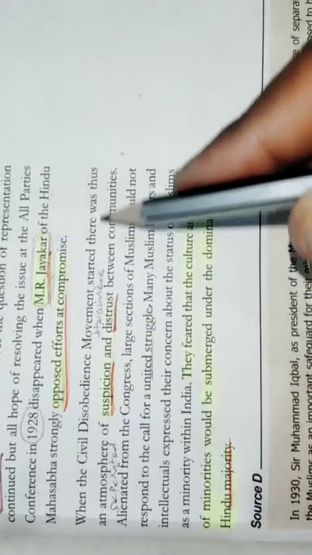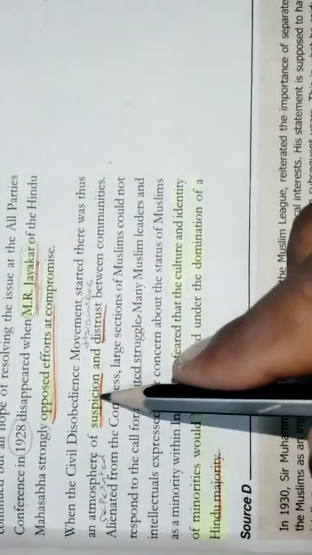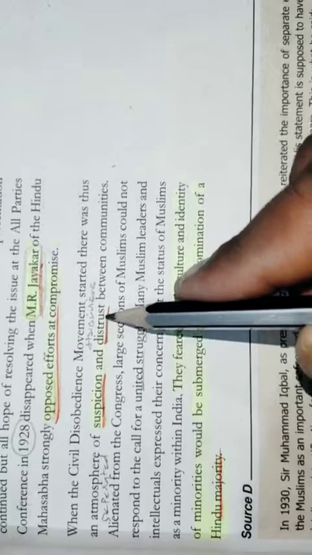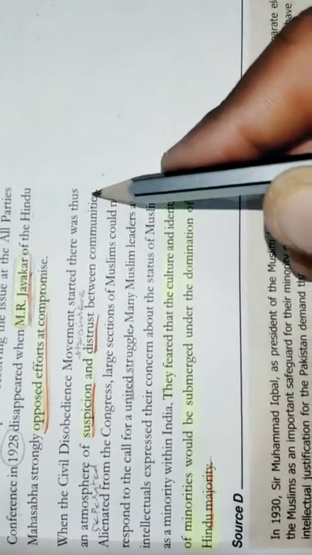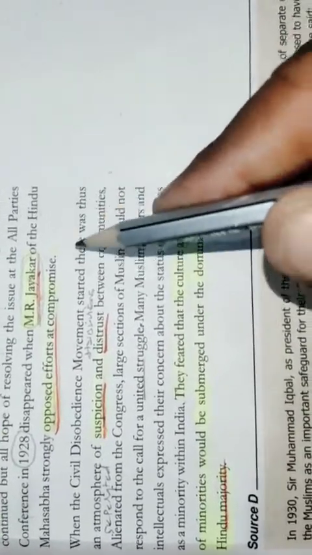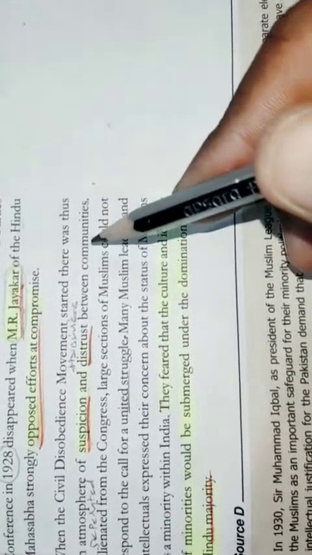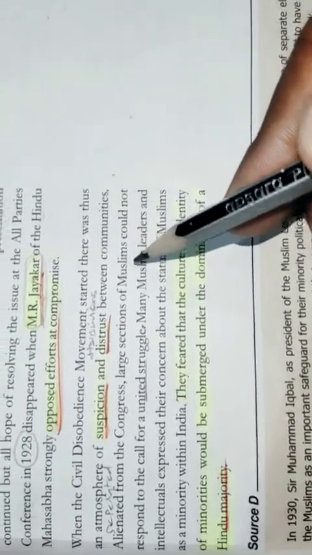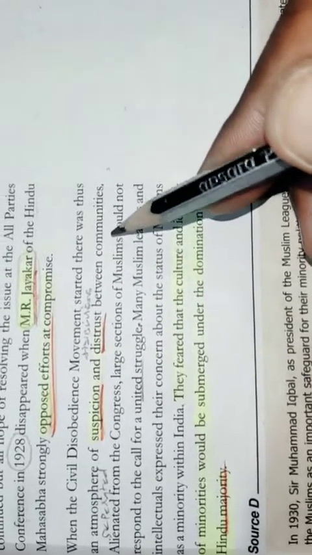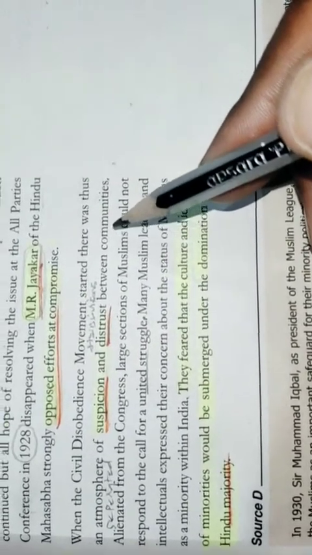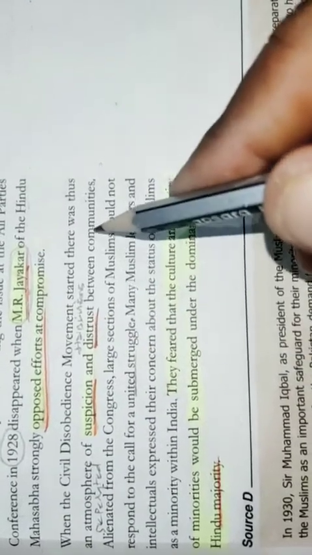When the civil disobedience started, there was thus an atmosphere of suspicion and distrust between communities. Because of this, the communities, Hindu, Muslim and some other religious communities, were not having full hope.